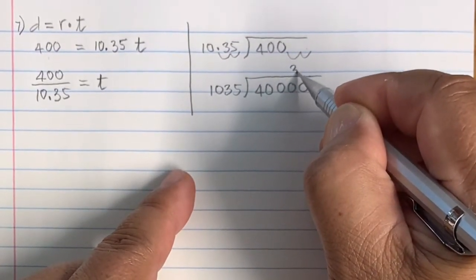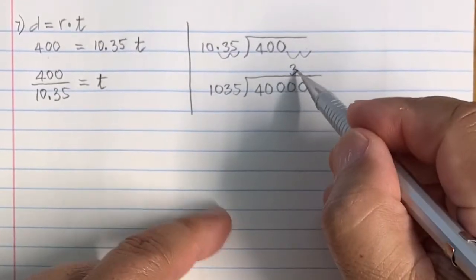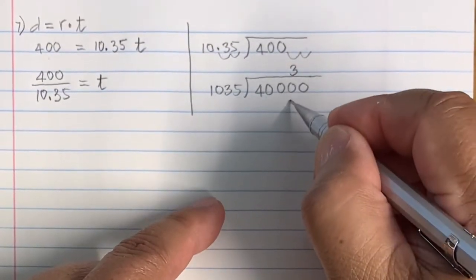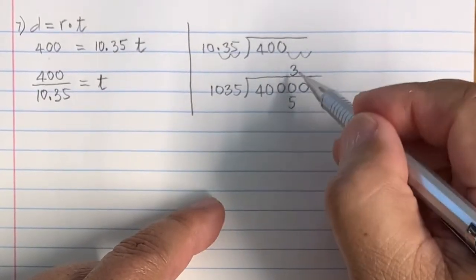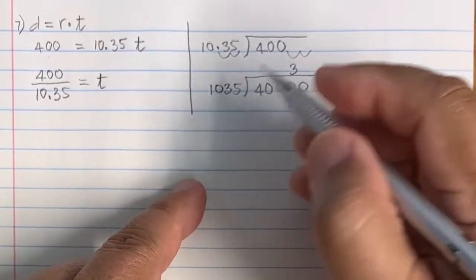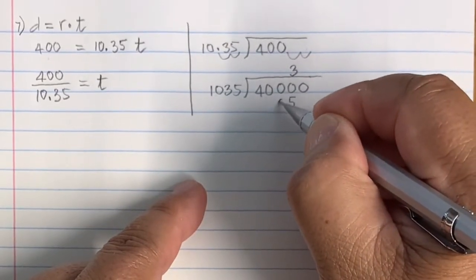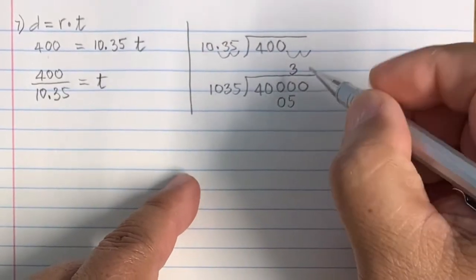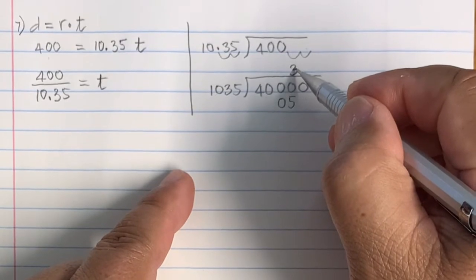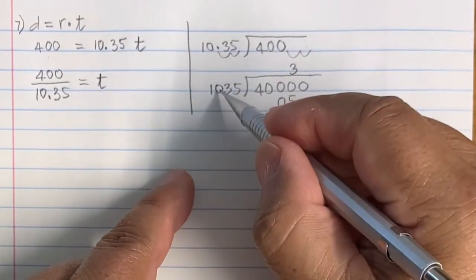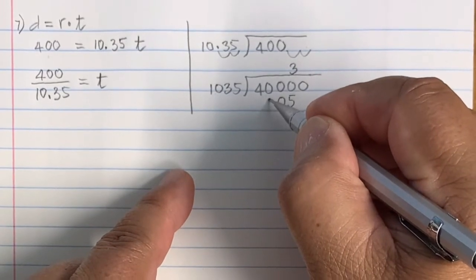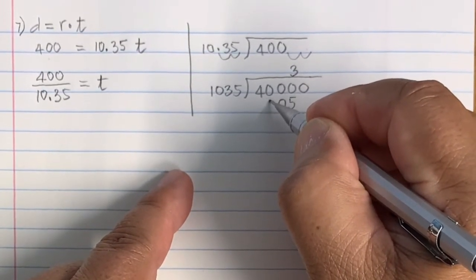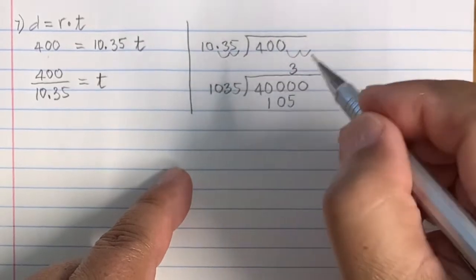Okay, so 3 times 5 is 15, right, 5 carry 1. 3 times 3 is 9, carry 1 is 10. Right, 0 carry 1. 3 times 0 is 0, plus 1 is going to be 1. Okay. And then 3 times 1 is 3.